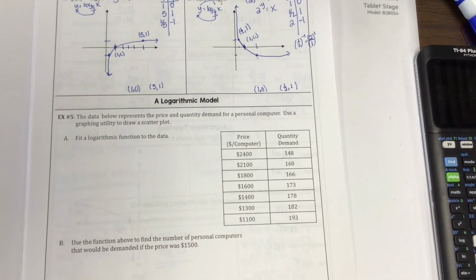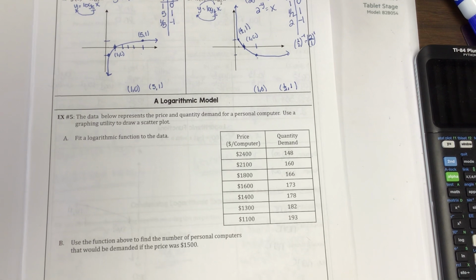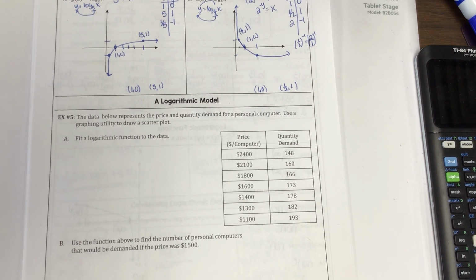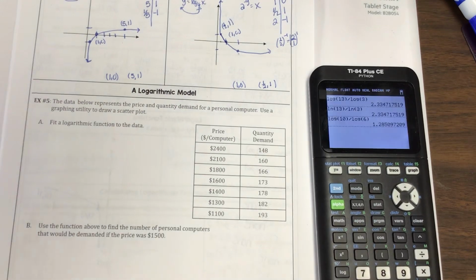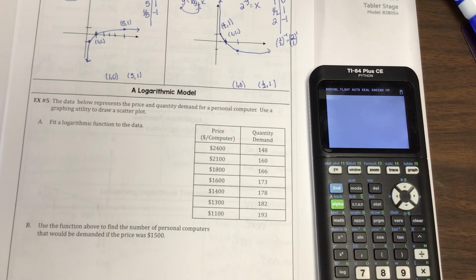Okay, last example here says the data below represents the price and quantity demanded for a personal computer. Use a graphing utility to draw a scatter plot. So you're going to need a calculator and you need to be doing this. So if you don't have one, you need to get one quickly.